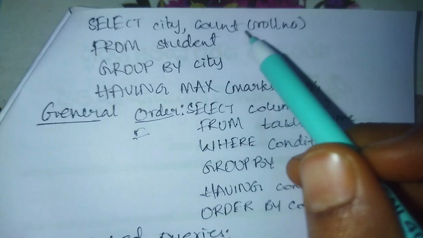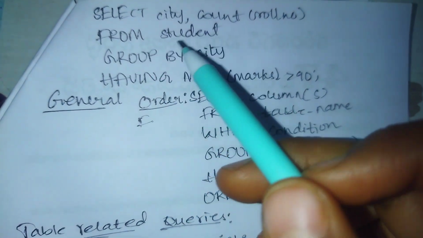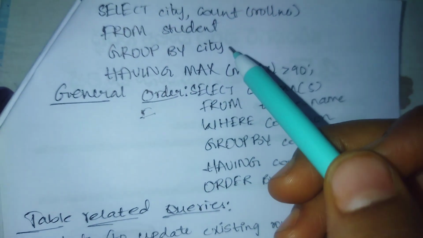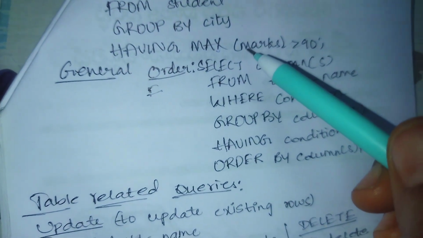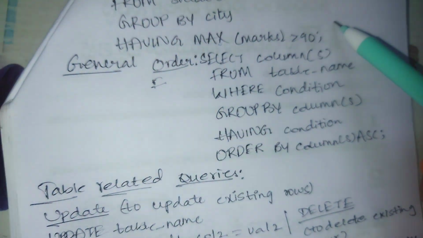Select city, counting the roll numbers from student table, group by city. According to city, we will group the values. Having maximum marks should be greater than 90.